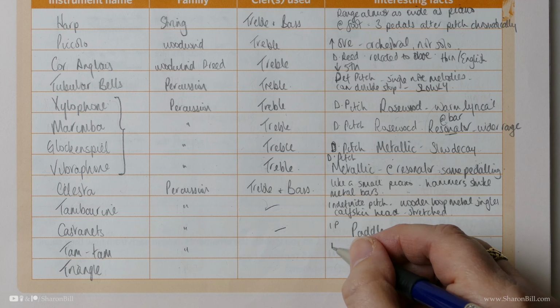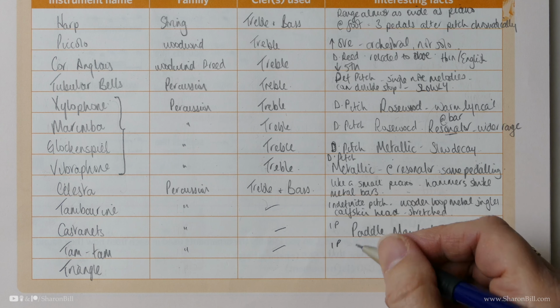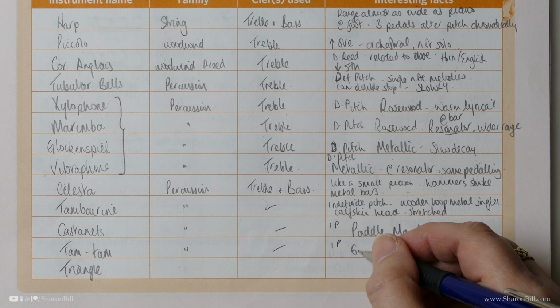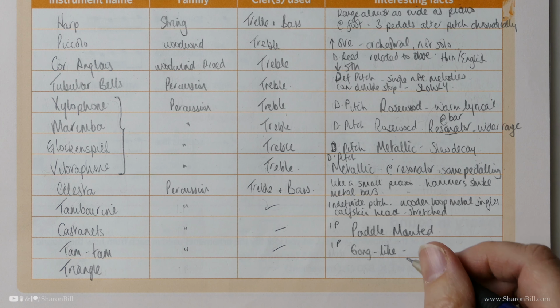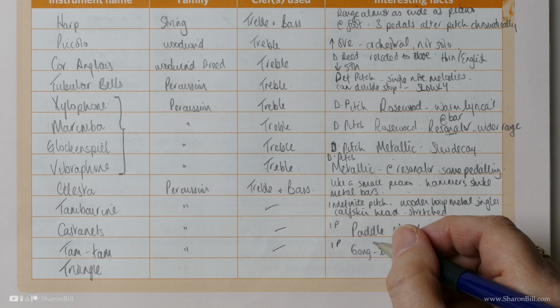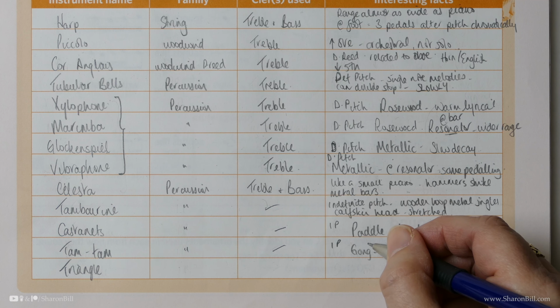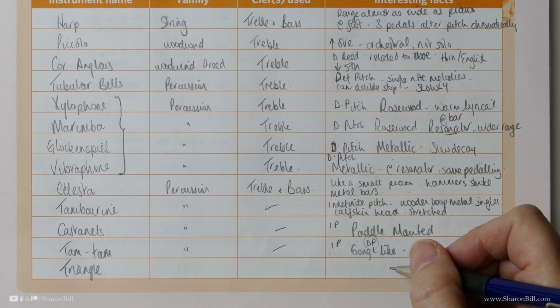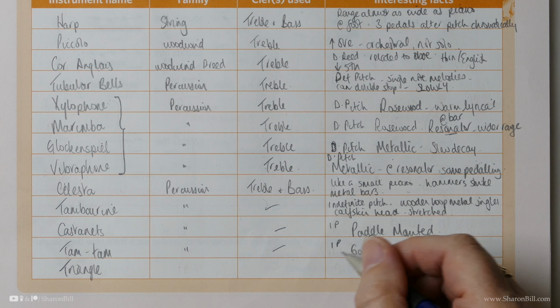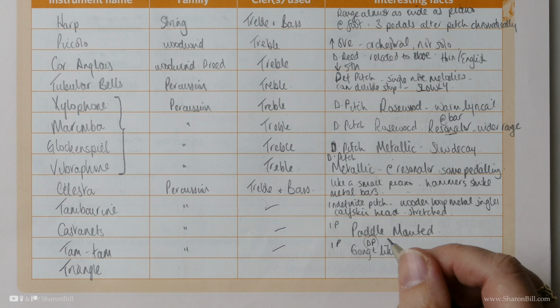Now here we have the tam-tam, which is again percussion. It's indefinite pitch again, so there's no clef. It's gong-like. However, it's not to be confused with the gong, because the gong is definite pitch. It can be tuned, rather like the timps. And this one is untuned or indefinite pitch.